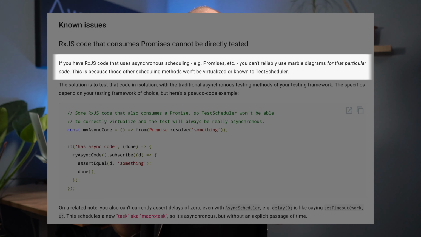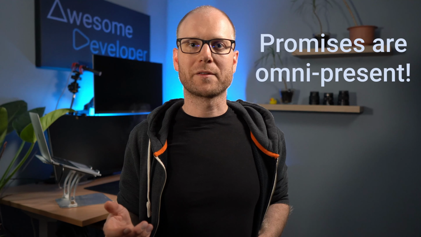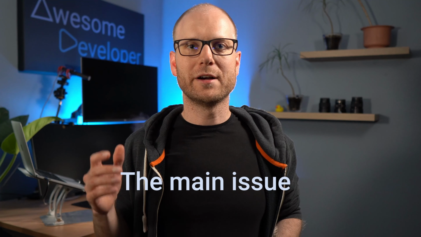In the known issues section of marble tests, it is also stated that you cannot combine marble tests with promises. This is a problem because nowadays promises are omnipresent in JavaScript. So you often find yourself writing wrapper APIs for those promise-based APIs just to enable your marble tests. This is the main issue I see with marble tests. Tests shape the design and architecture of the application. And in this case, it's shaping our APIs in a bad way.